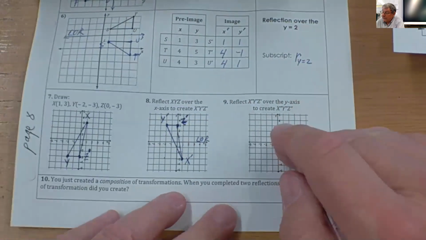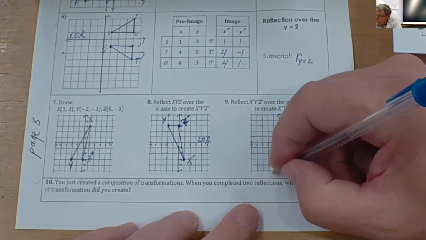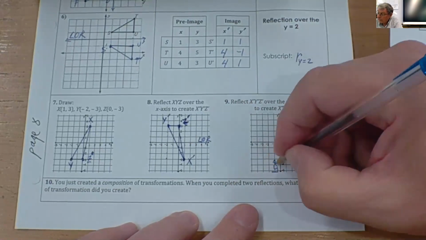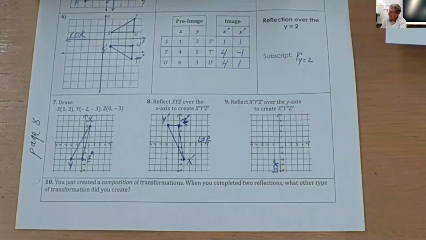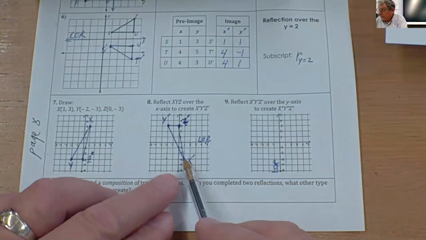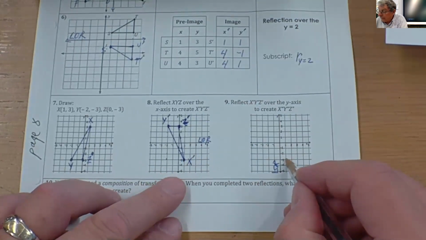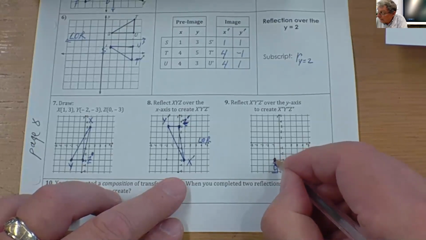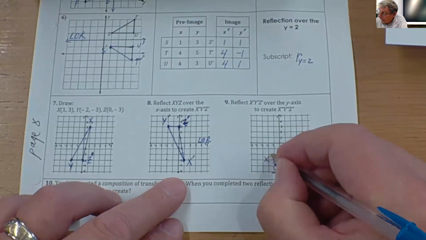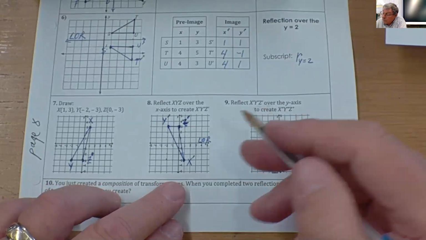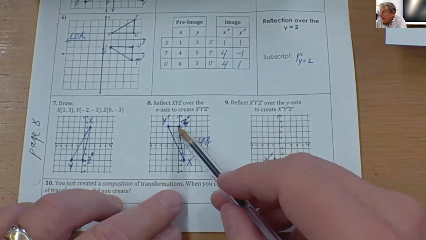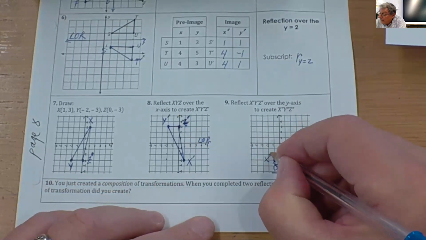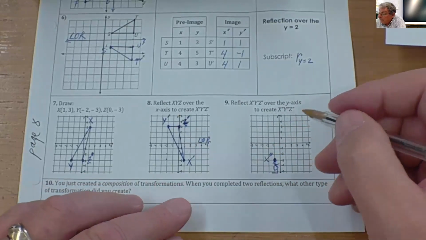Over the Y-axis. So this will be our LOR. Okay. So X prime's right down here. It goes 1 to the line, it's going 1 to the other side, right there, X prime. Z prime, and this could be double prime now because it's our second reflection. Almost forgot that.